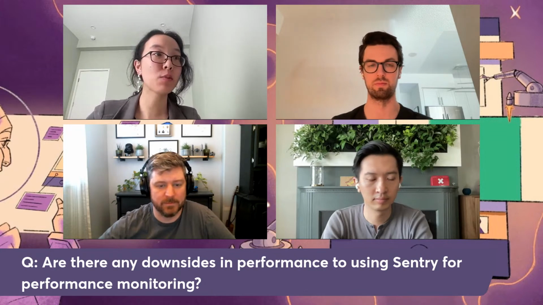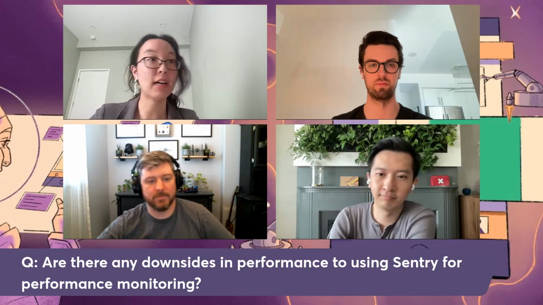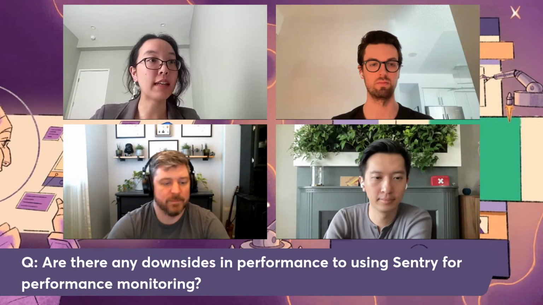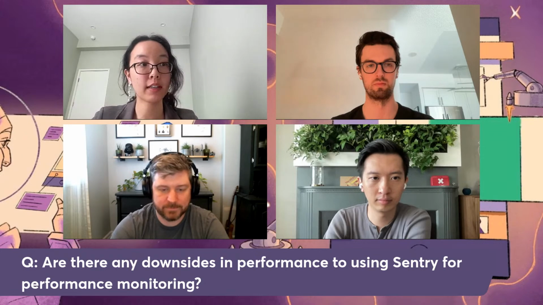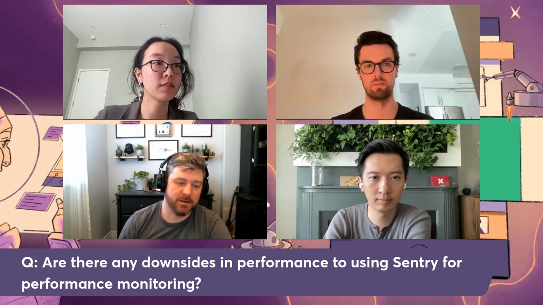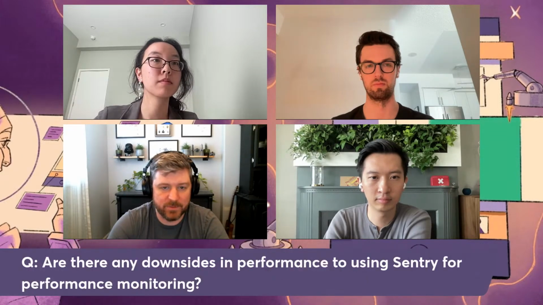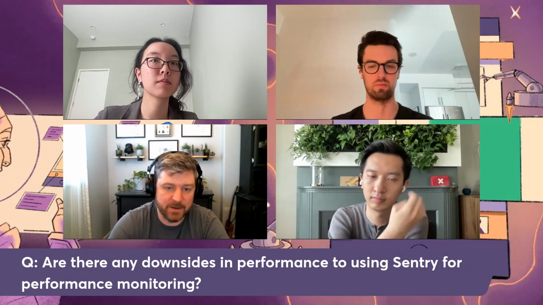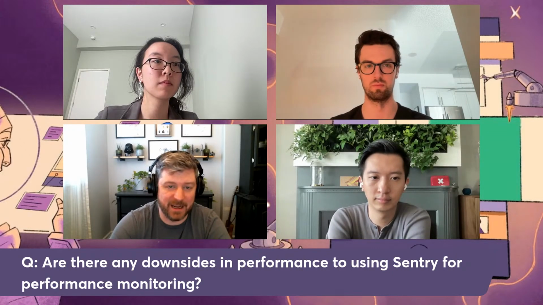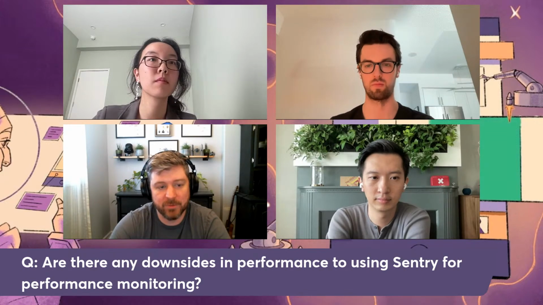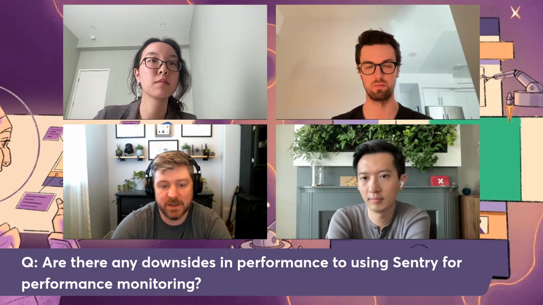Great. So the next question that was submitted by Jagosh is, are there any downsides in performance to using Sentry for performance monitoring? Not really. There is a technical amount of overhead that does exist when you add the Sentry SDK, but it is extremely minimal. The SDK development teams here at Sentry are very sensitive to adding any features that will impact performance of customer applications.